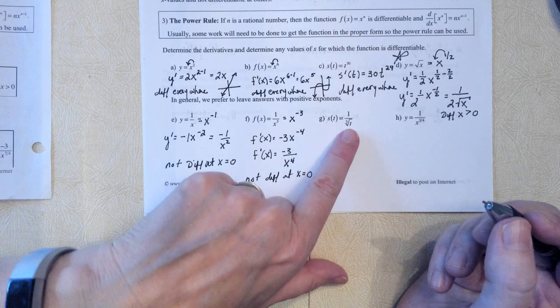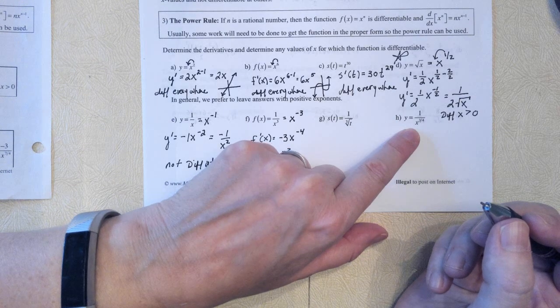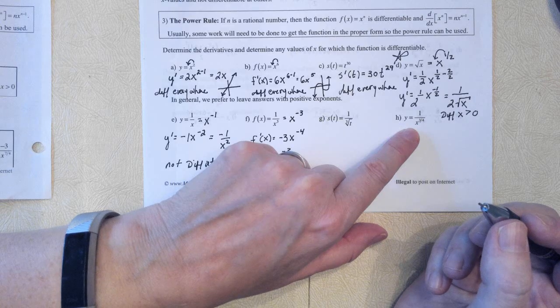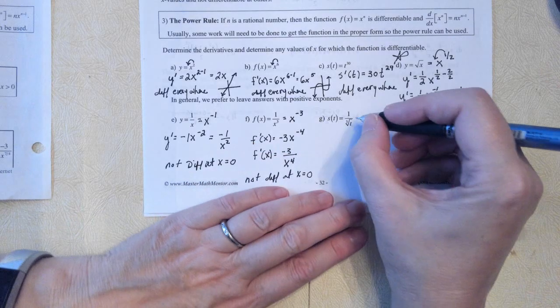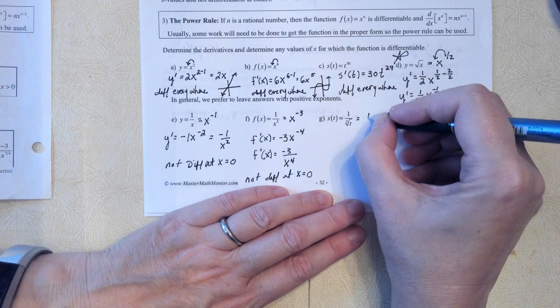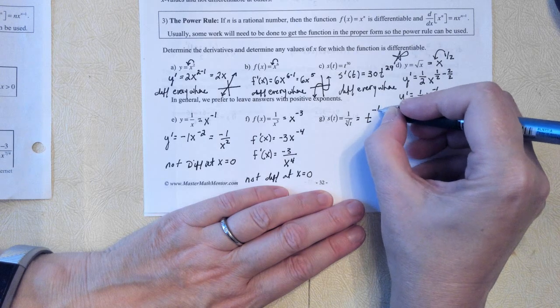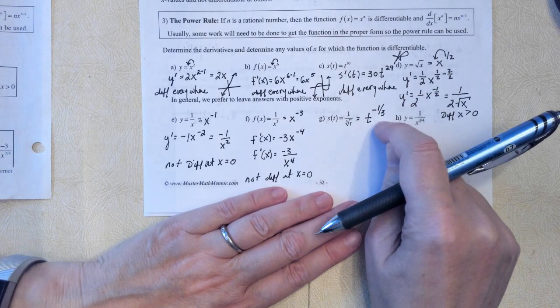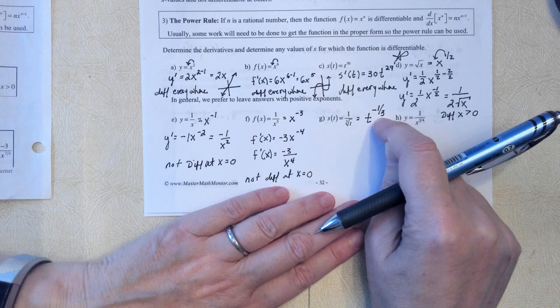Now, this is, of course, where it gets yucky. We have weird fractional exponents on the bottom. How bad could this possibly be? So I'm going to change this to be t to the negative 1/3. So remember, when the number's on the bottom, that is a root. So this is a third root.